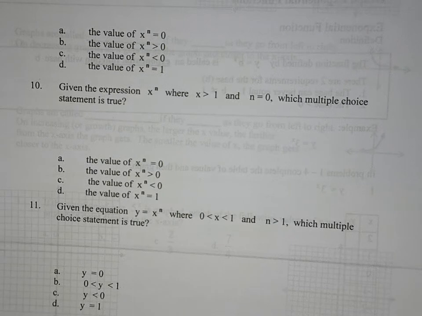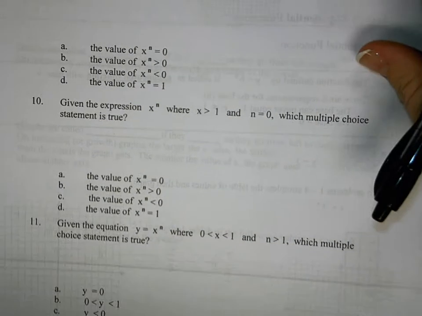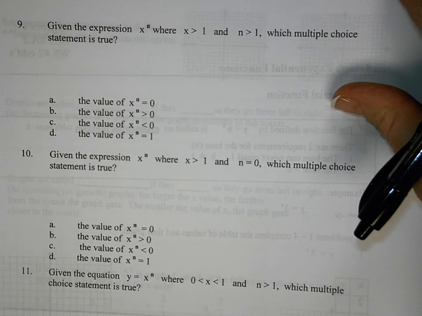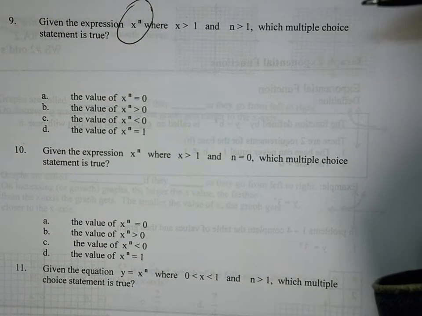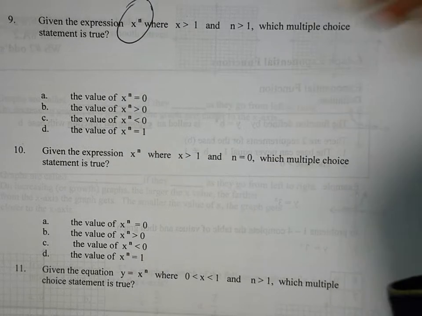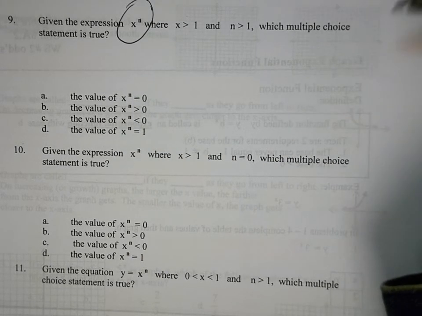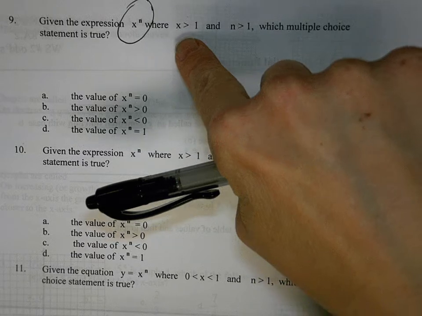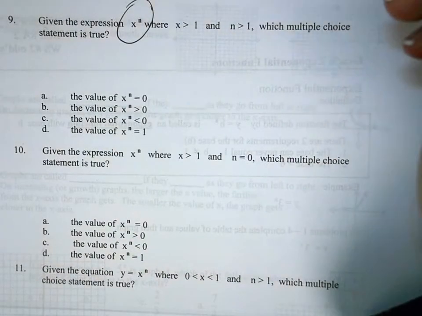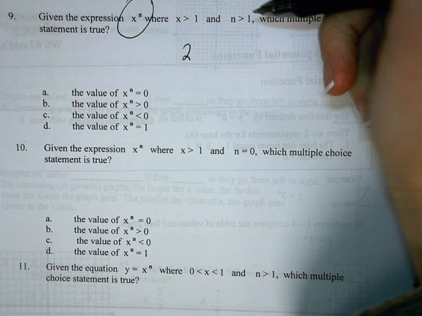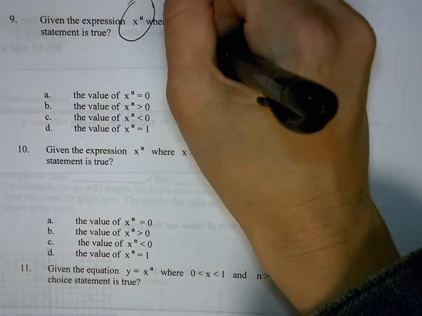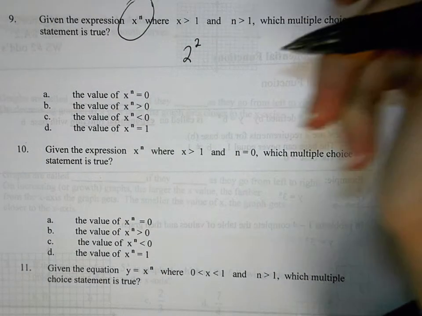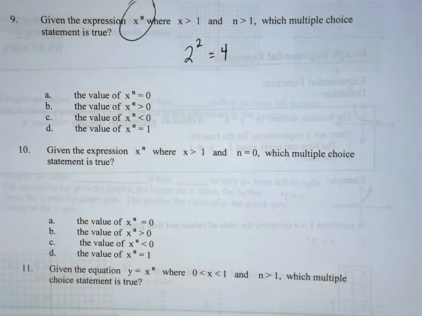Okay, this is where it's a little bit confusing, but I'm going to hopefully explain it to you so it won't be too bad. So this first problem says, given the expression x to the n power, where x is greater than 1 and n is also greater than 1, which statement is true? The easiest thing to do is to pick numbers. Okay, so we need to pick a number that is greater than 1 for x. What is a number greater than 1 for x? 2. Okay, n is also greater than 1. So what number should we pick for n? 2 is fine, as long as it's greater than 1. And 2 squared is 4. Okay, so we have an example.